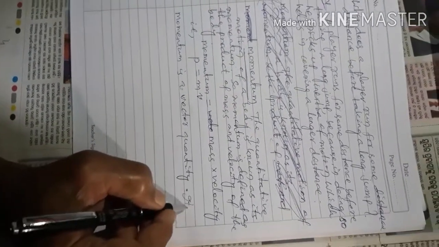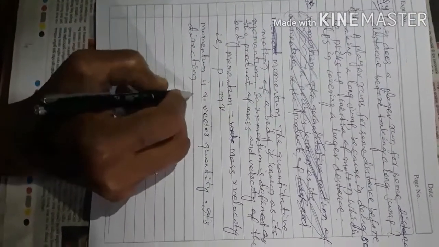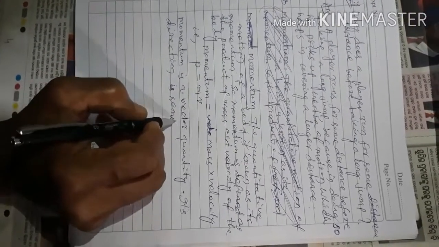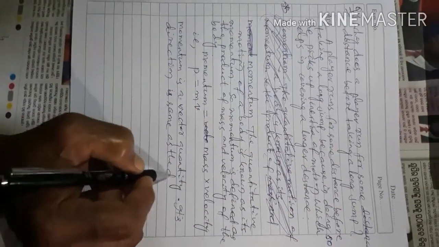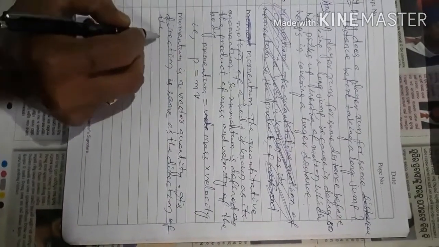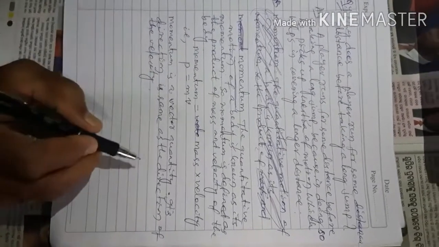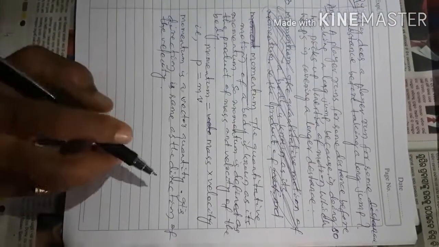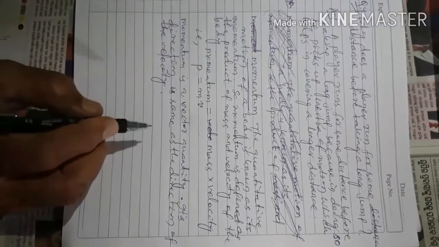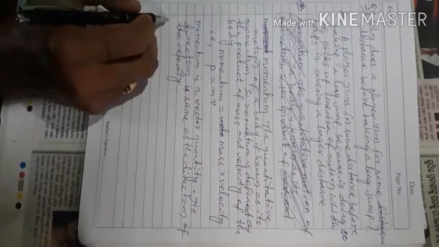Its direction is the same as the direction of the velocity. That means the direction of momentum is the same as the direction of the velocity. Clear? Okay. Now the SI unit of momentum.